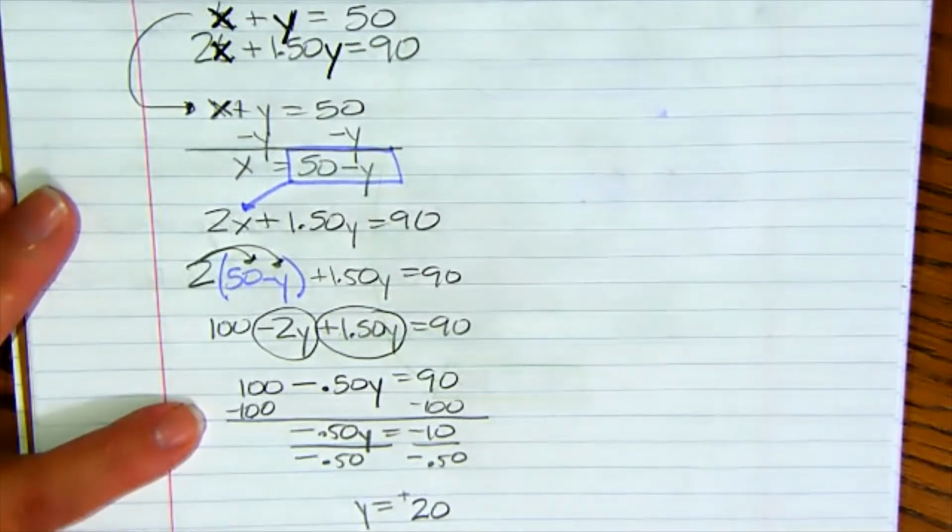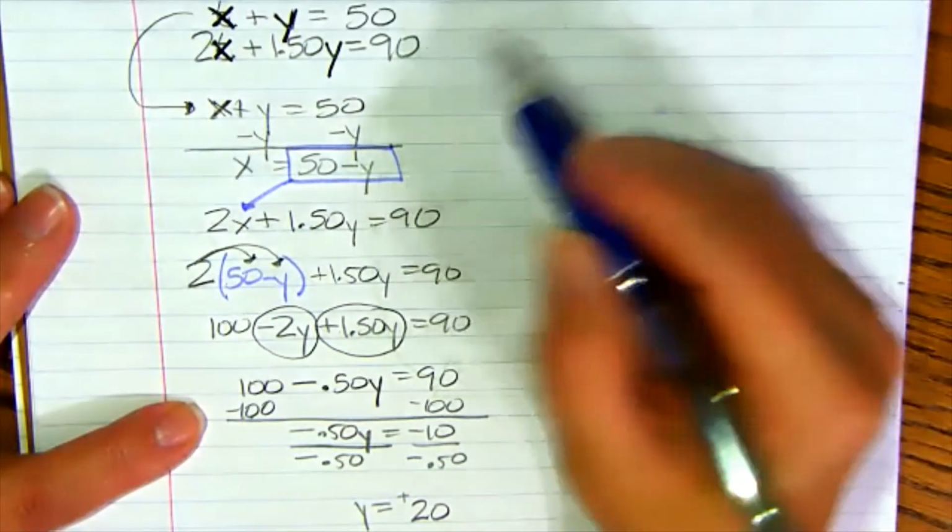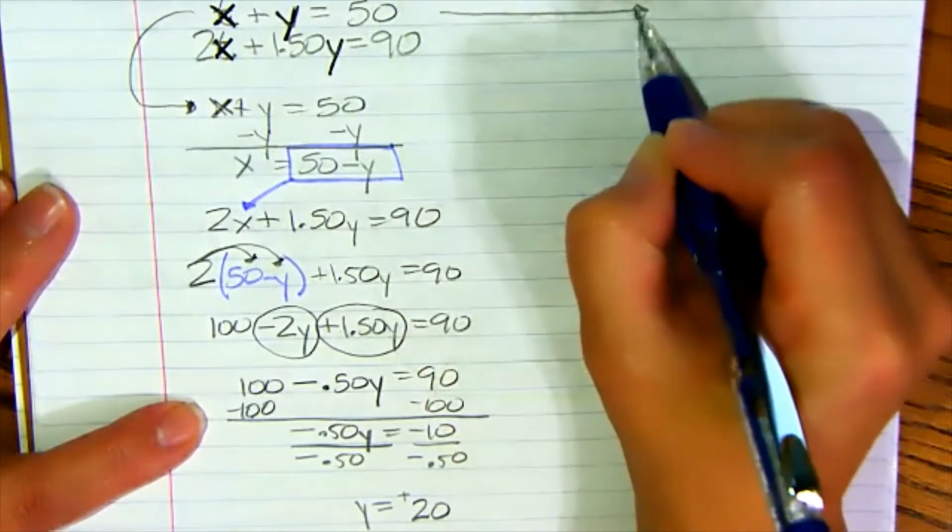But we're only half done. I'm going to come back up here to my original equations. I'm going to pick the easiest one to work with.